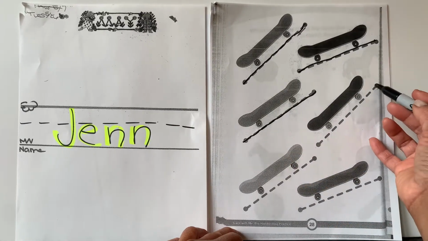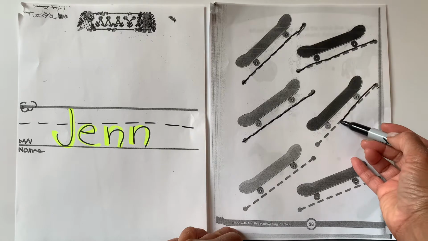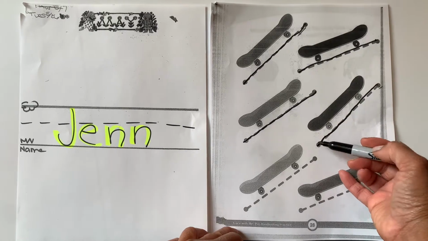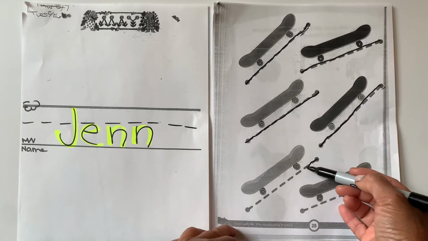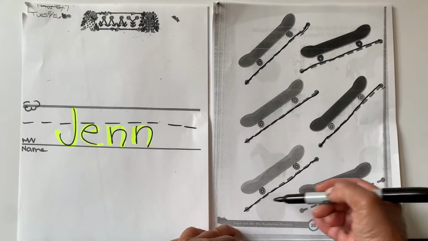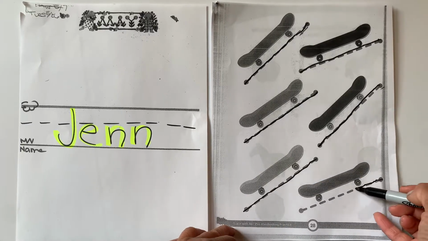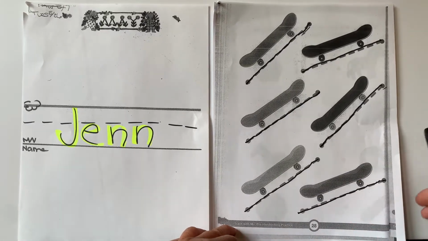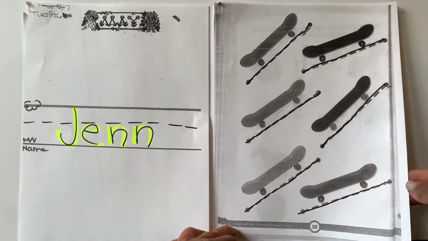Start at the start dot, drag on top of the dashes, and stop at the stop dot. That's when you know you have a line segment. Excellent job. That was really easy.